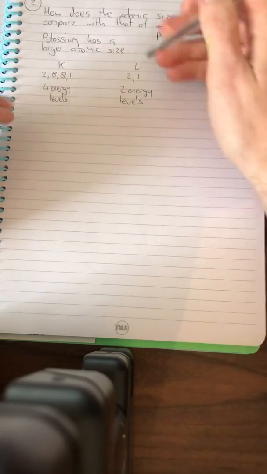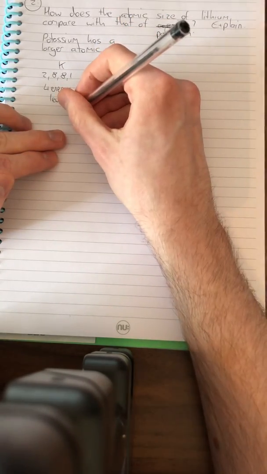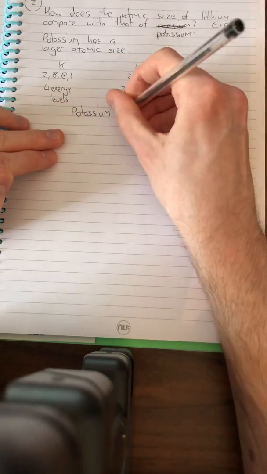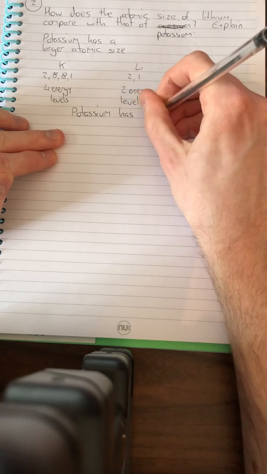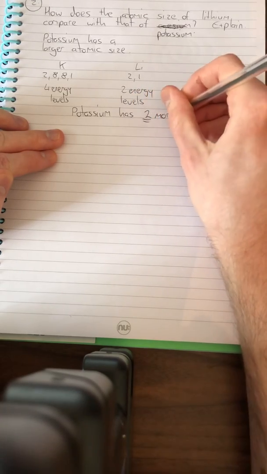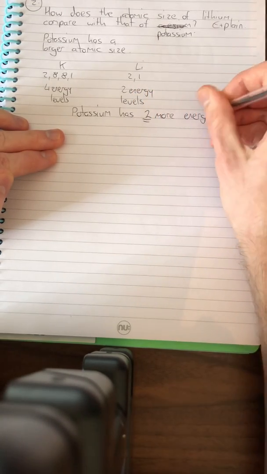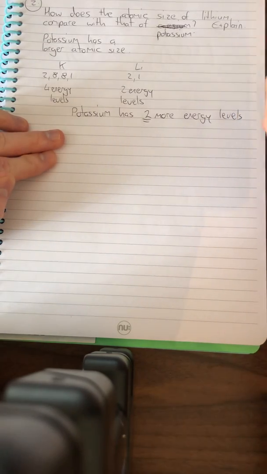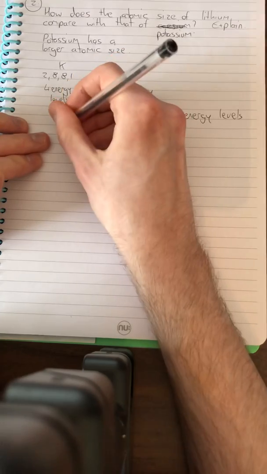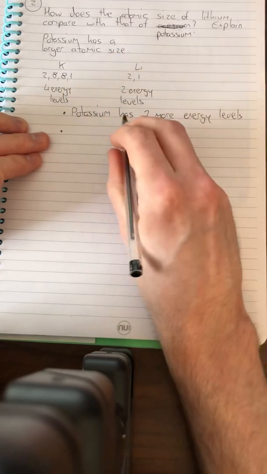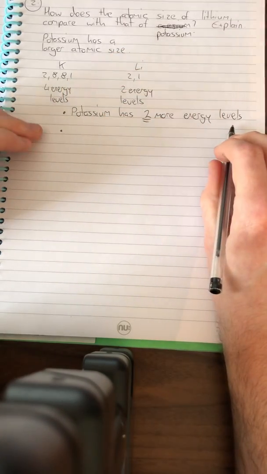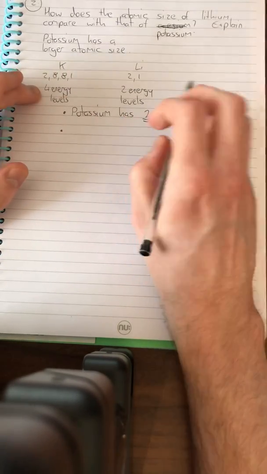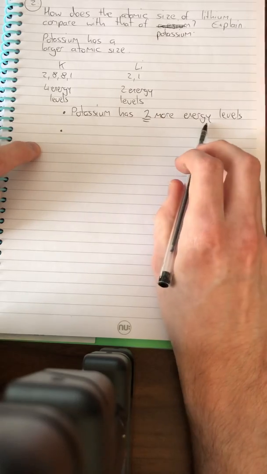Okay, so what we need to say is potassium has 2 more energy levels. So that's our first bullet point. Potassium has 2 more energy levels. Makes sense. Potassium's got 4, lithium's got 2, potassium's got 2 more.